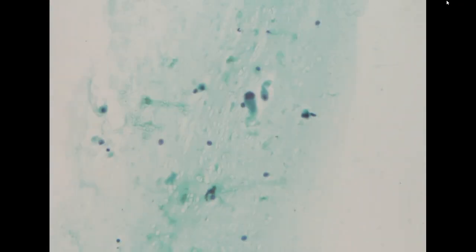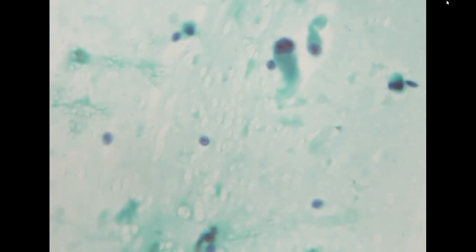Here we have some single cells, but with very, very prominent nucleoli.